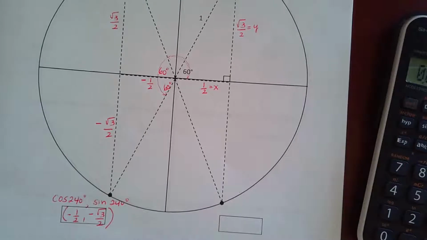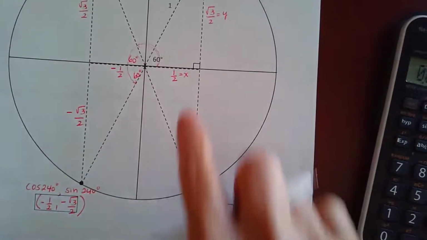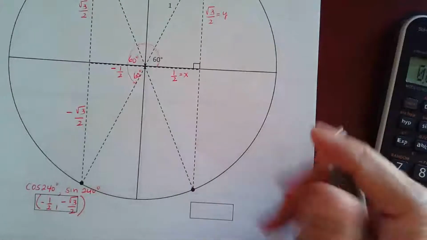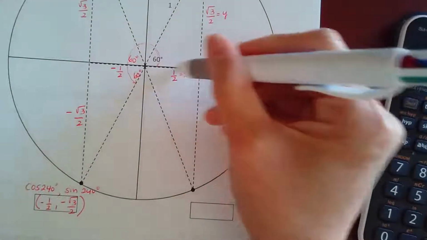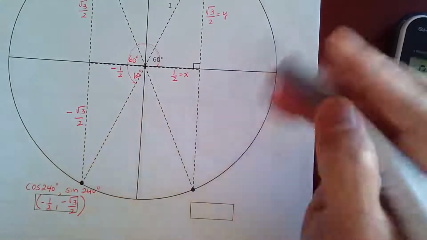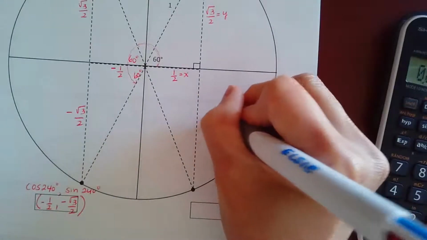Okay. Let's take a look at quadrant number 4. In quadrant number 4, x is positive, y is negative. So it's going to be negative root 3 over 2.